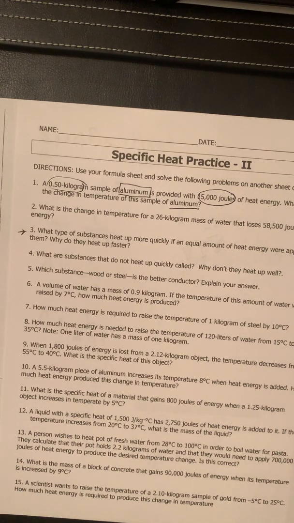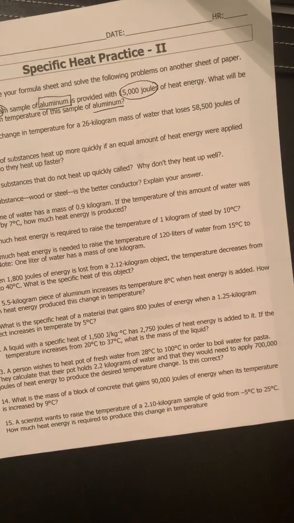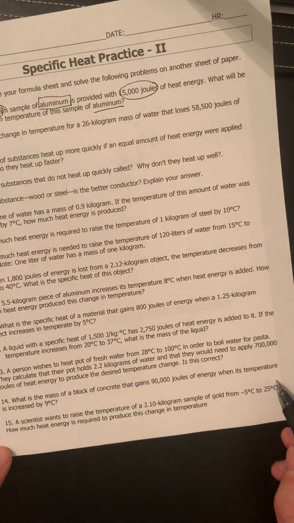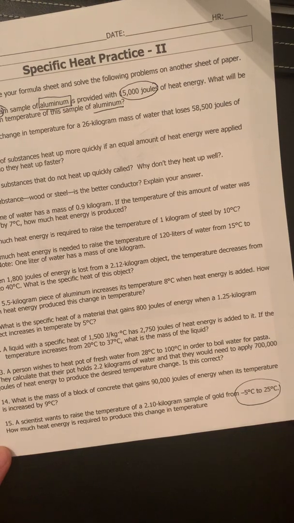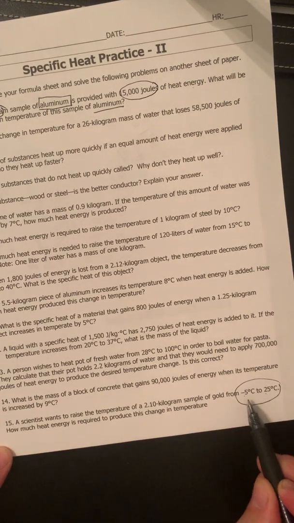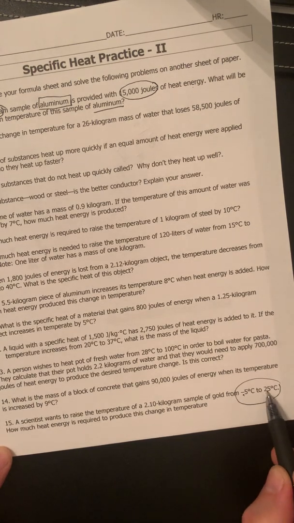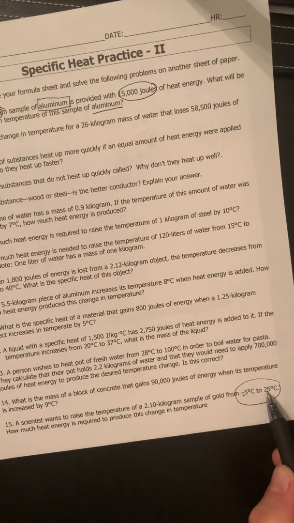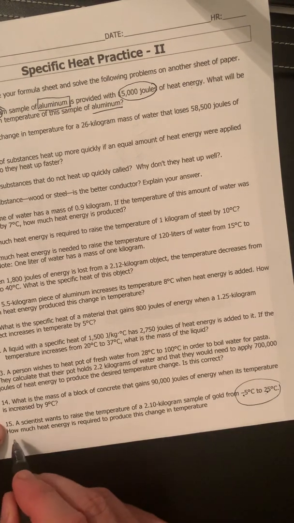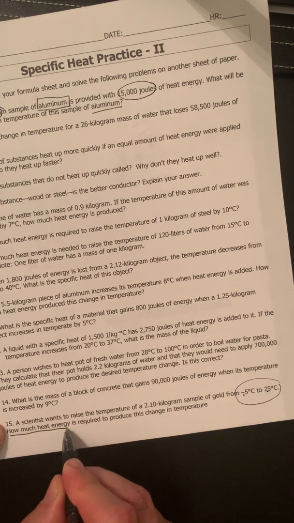If you've got questions, concerns, please feel free to ask me in class or shoot me an email. One other thing, just before I forget, if you notice that you've got a temperature range, like look way down here, like on number 15, where the change in temperature was like -5 degrees Celsius to 25 degrees Celsius. In this particular problem for number 15, you're trying to figure out how much heat energy.